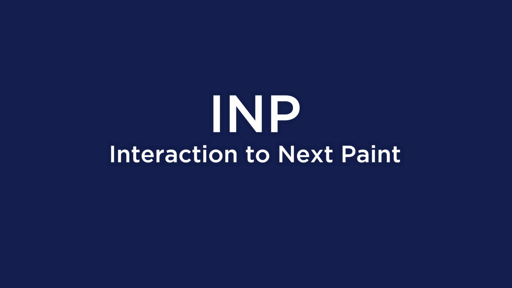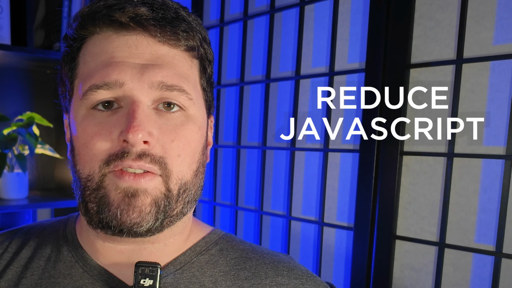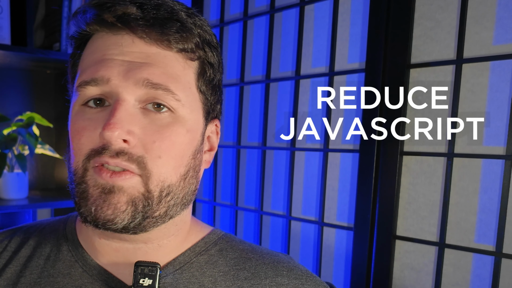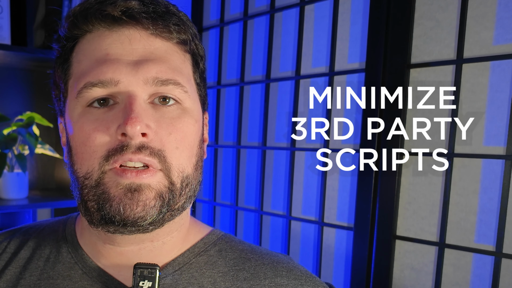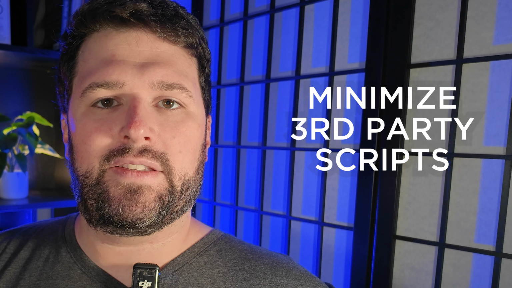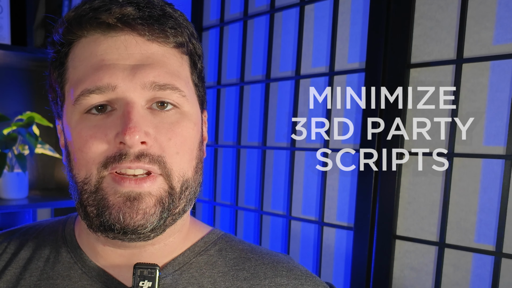INP is about responsiveness, how quickly your site reacts when the user interacts with it. Google's looking for an INP of less than 200 milliseconds. To improve INP, start by reducing the amount of JavaScript on your page. JavaScript is powerful, but too much of it can slow things down. Look for unnecessary scripts and remove them. Minimize third-party scripts too. Things like social media widgets, ads, and analytics tools can impact your INP. Only use what you really need.